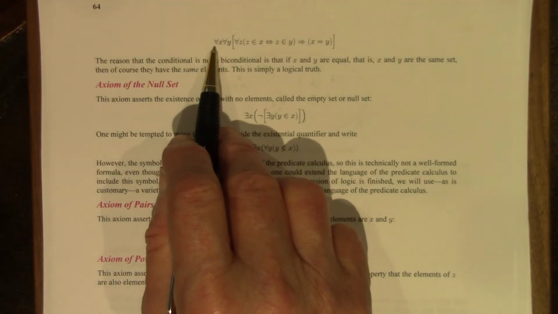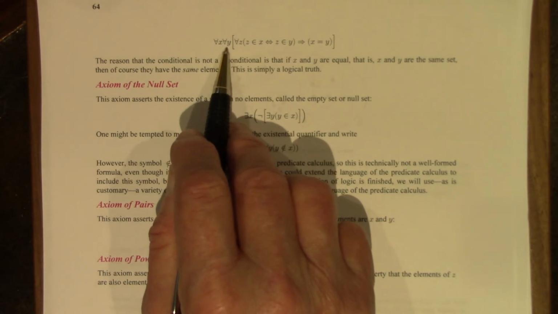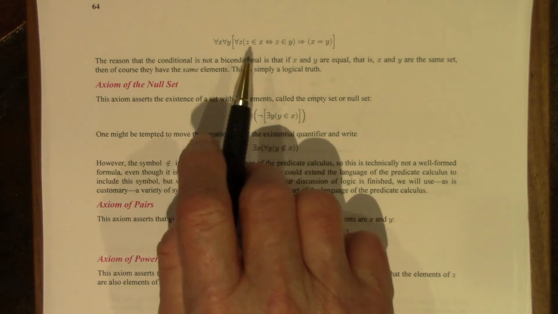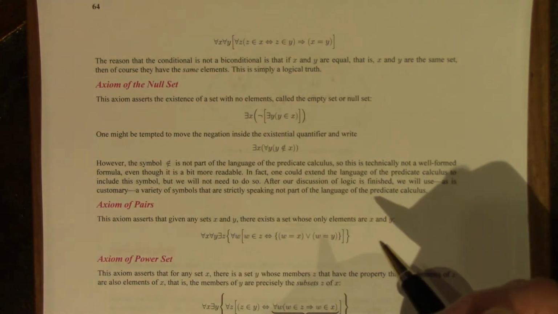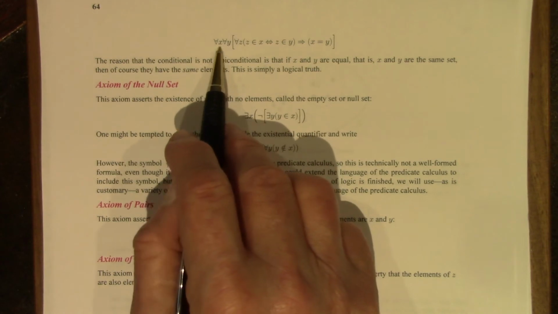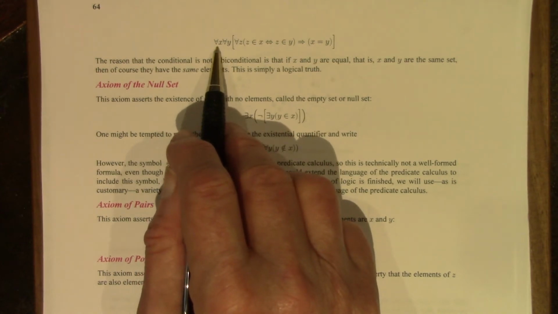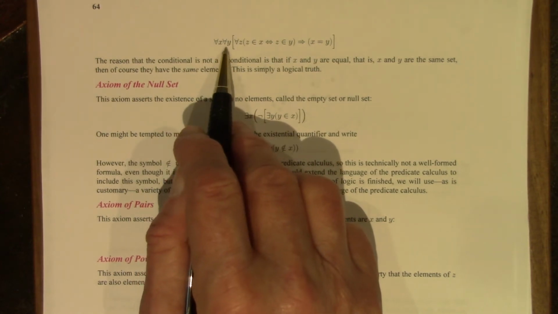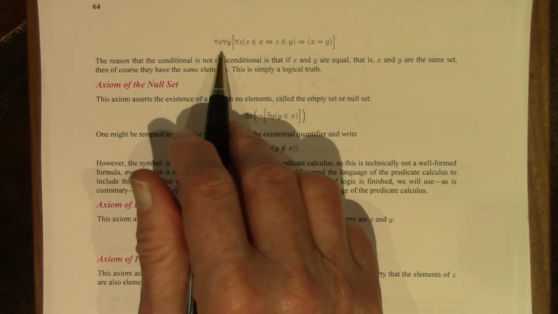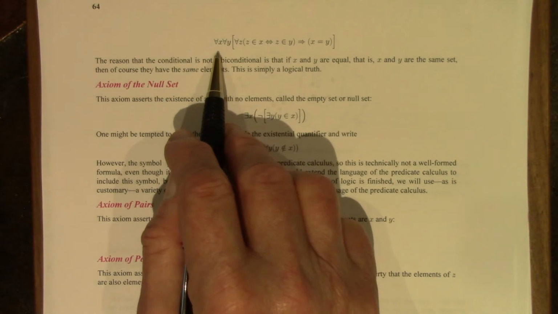For all x and for all y. So when these formulas get complicated, another way to think of that is for any given x and any given y, with no restrictions on the nature of x and y.